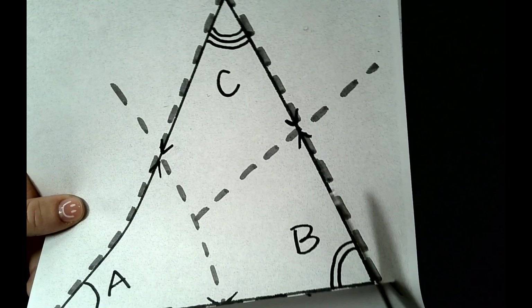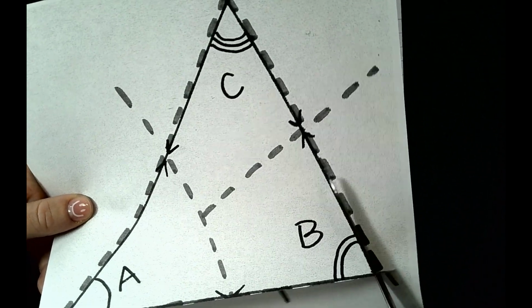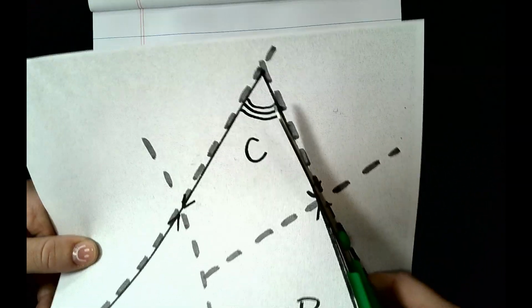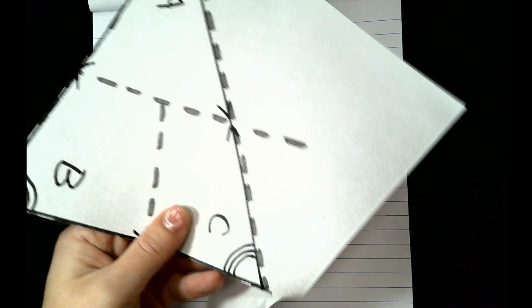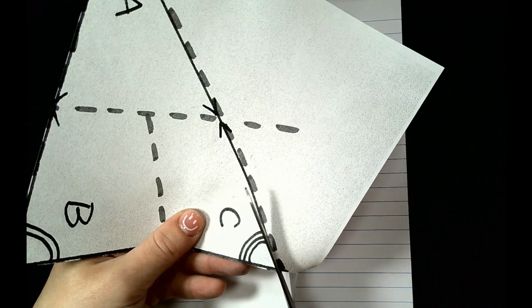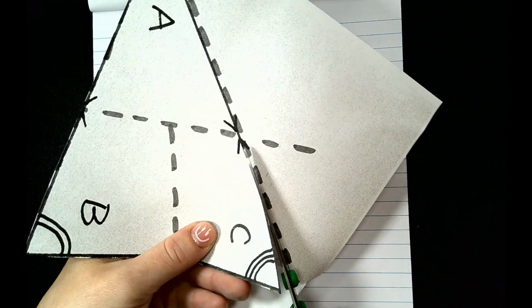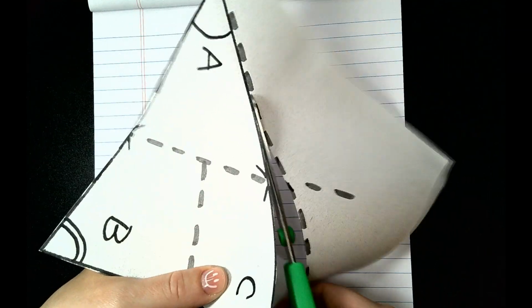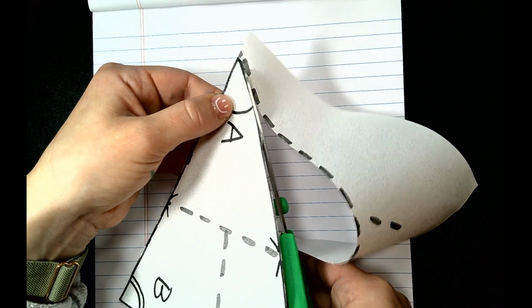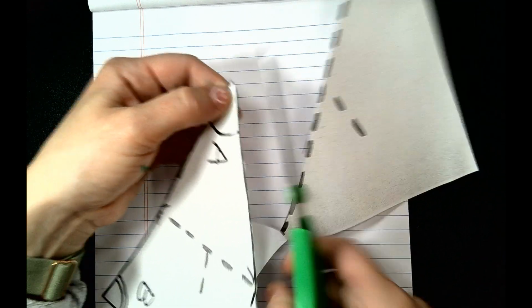So cut out one side, 2 sides, and my third side here. Cutting skills are not exceptional.